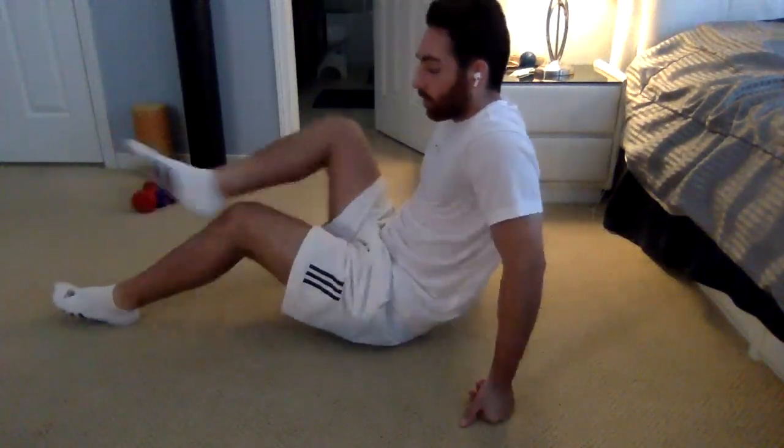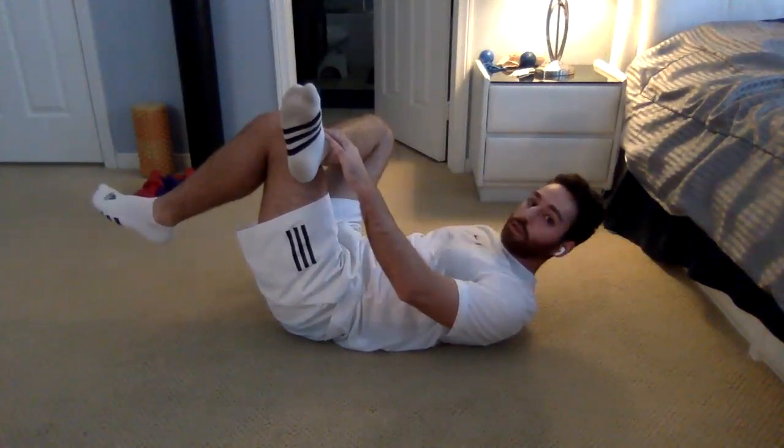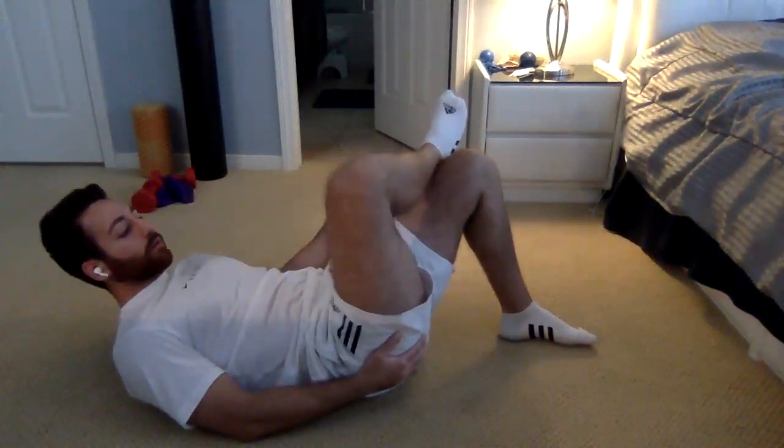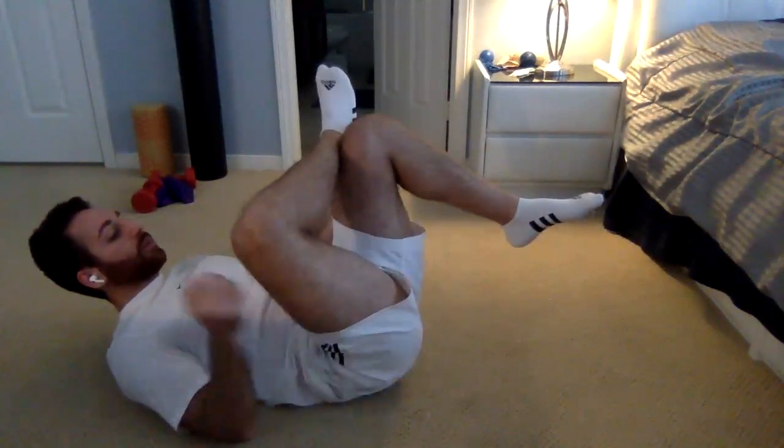The next stretch I'm going to show you is a hip stretch. So it's just a simple figure 4. It's called a figure 4 because you put one leg on the other like this. Now what you can do is put that leg here, and you can already start to feel a stretch in your glute. Let me show you the other side. So put your leg like this, you can already start to feel a stretch here. Once you lift it up, you feel an even greater stretch.